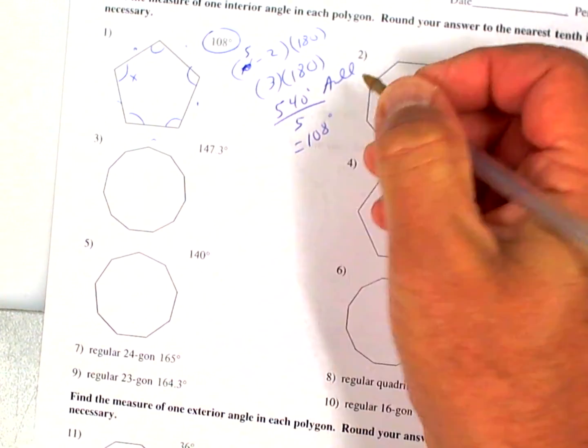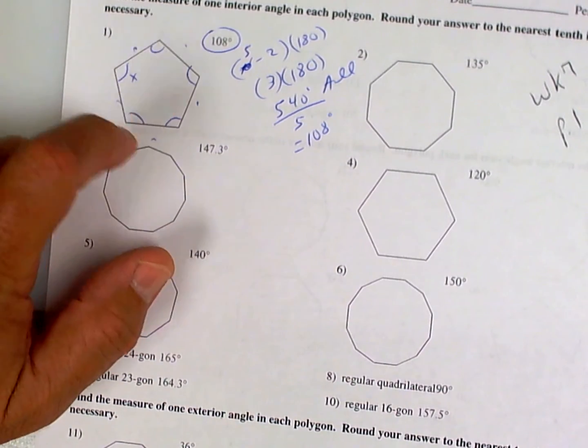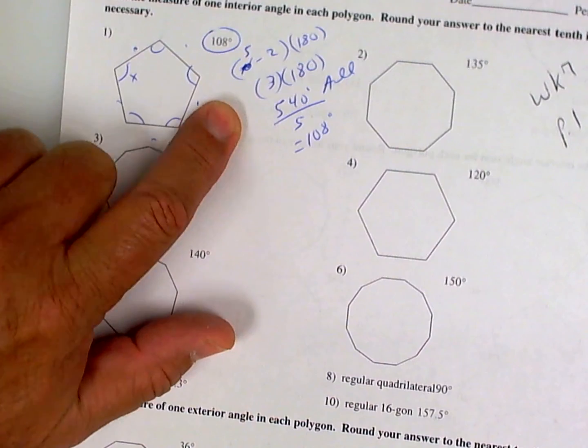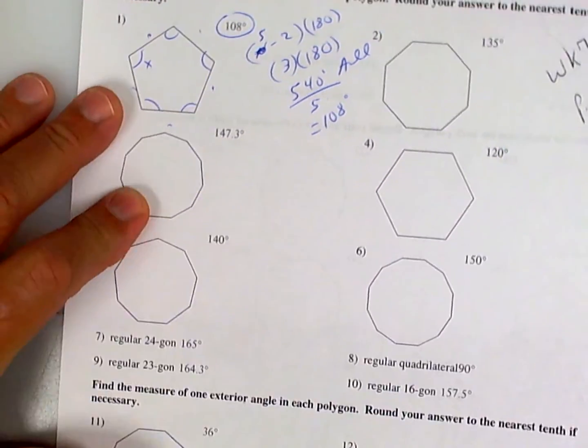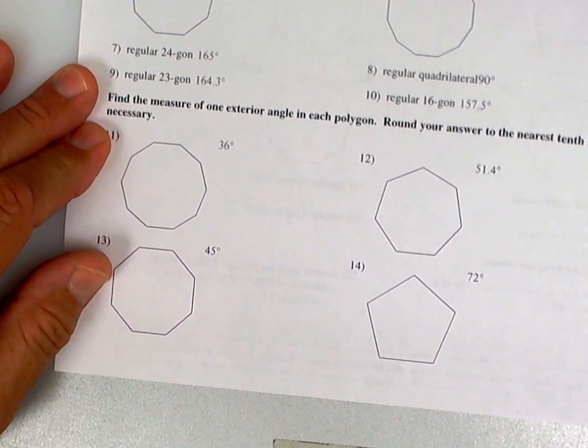Okay, that's how you do it. See, they don't want to know all of them, they only want to know one. So you have to divide by the number of sides. Okay, that's how you do the top part. All right, let's move on to the bottom part.